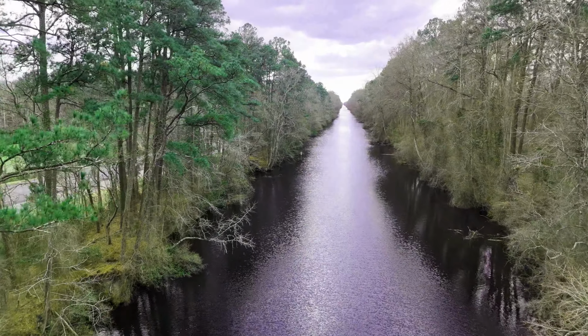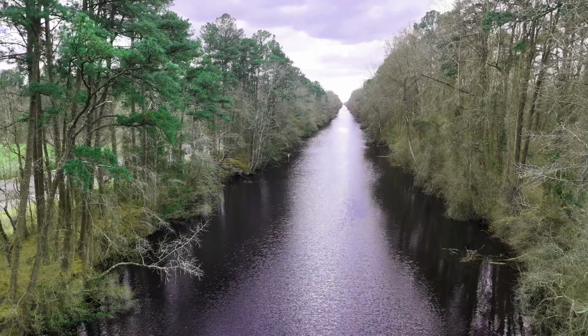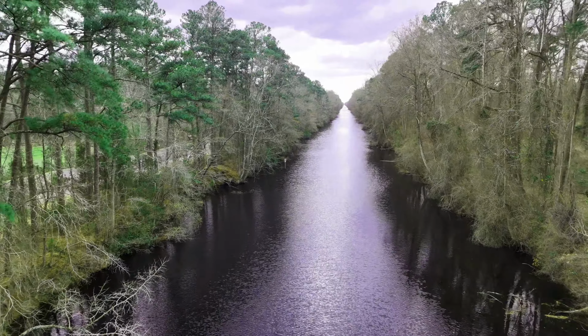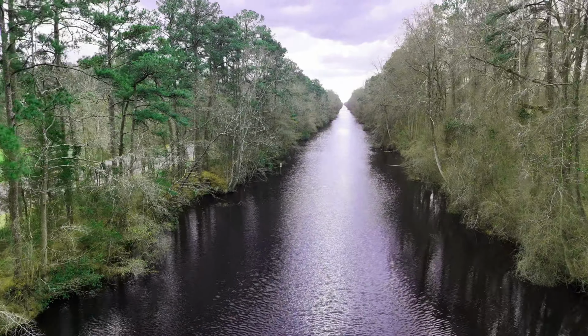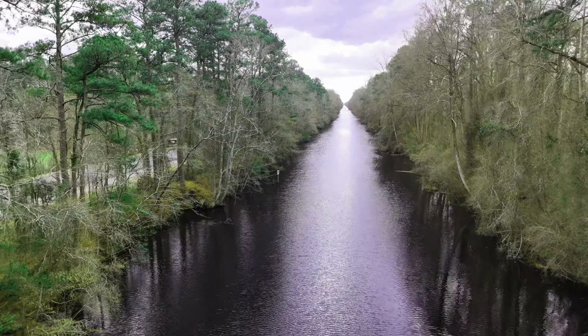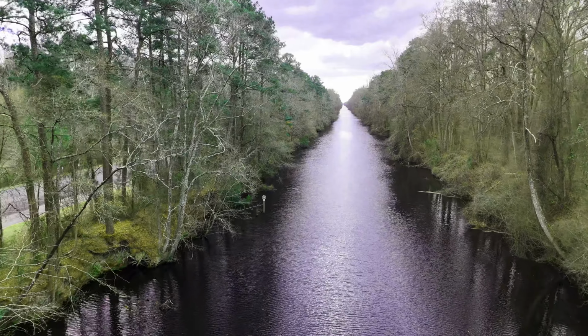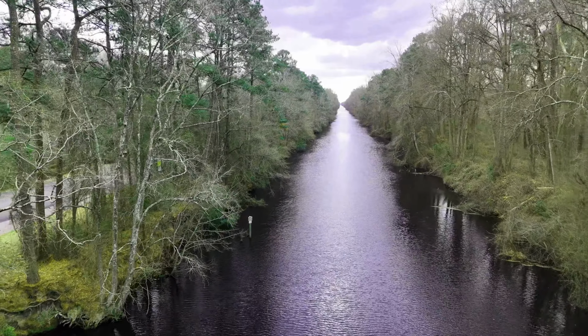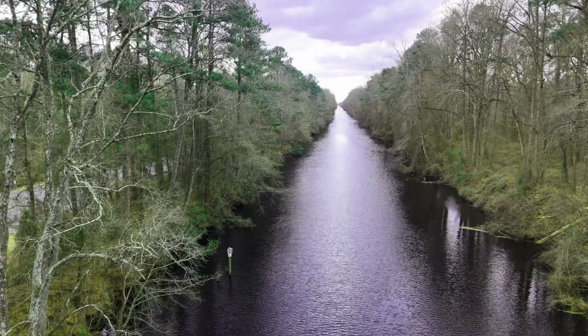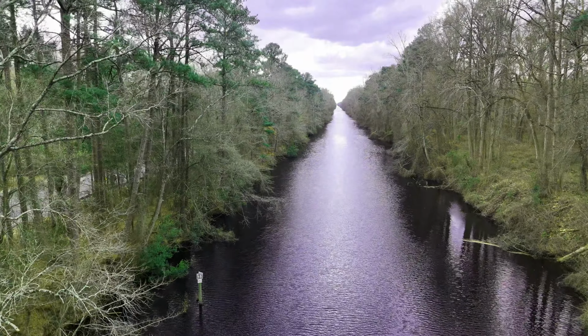We used to go down the canal bank when we would race, and there were so many accidents at the canal bank. The state of Virginia, I guess, decided that they need to make it safer, so they built a bypass.